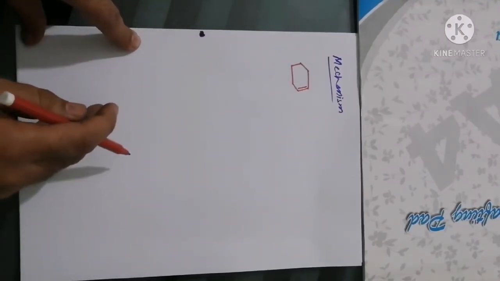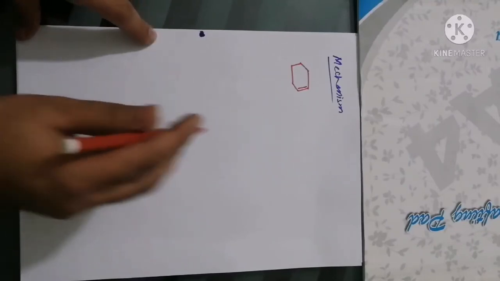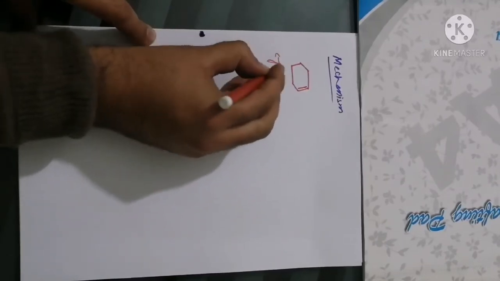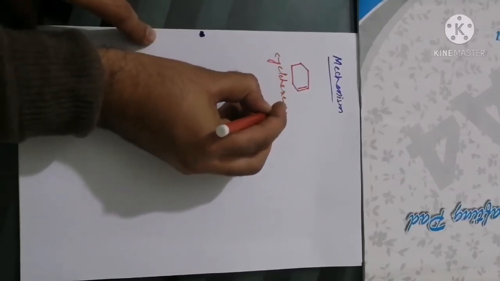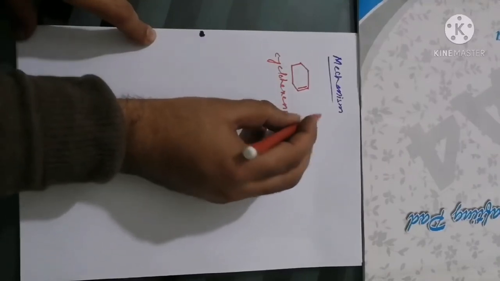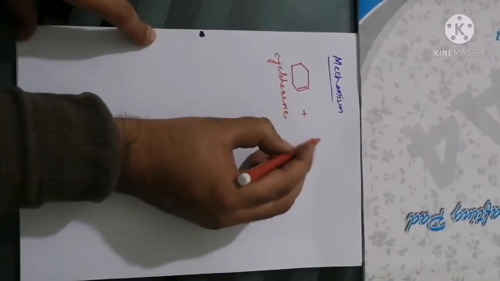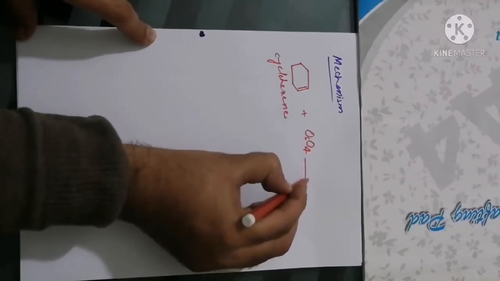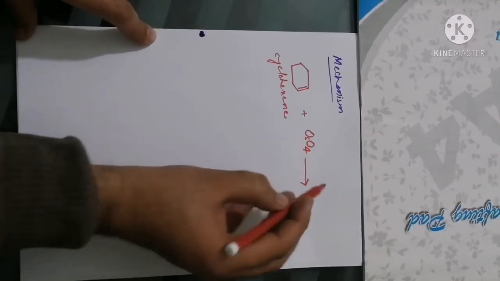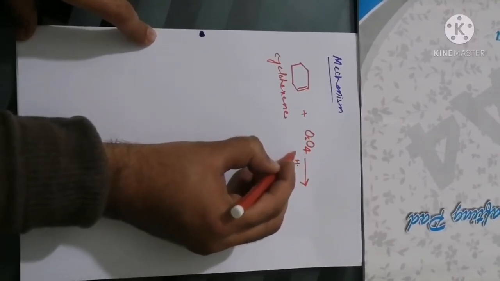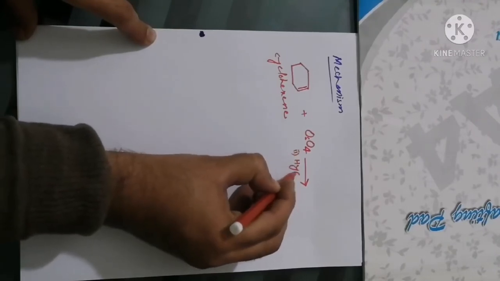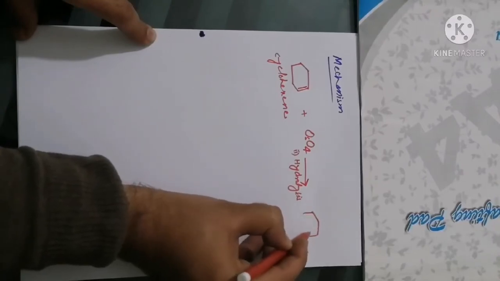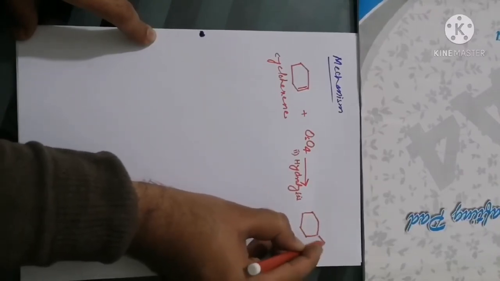I'm drawing here another example, and then we will see its mechanism. This is cyclohexene. Upon reaction with osmium tetraoxide in the first stage, and then followed by hydrolysis in the second stage, we get cyclohexane-1,2-diol.